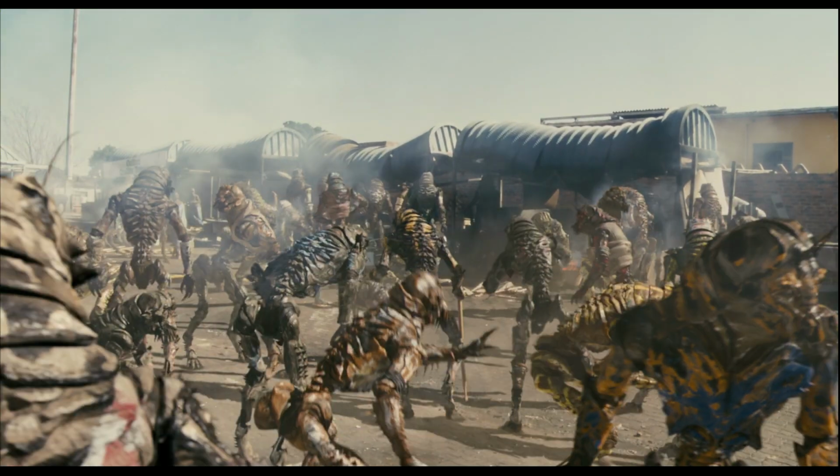Populating the world that we've created has been a challenge because we have limited funds and we have a huge number of aliens that are meant to be living here. There's meant to be like 1.8 million aliens in the story.